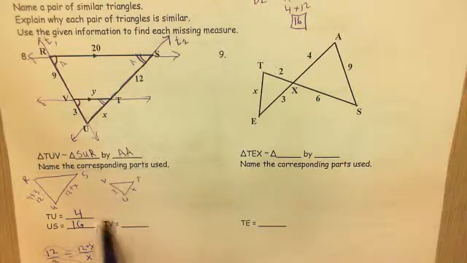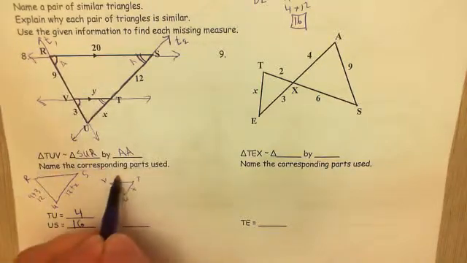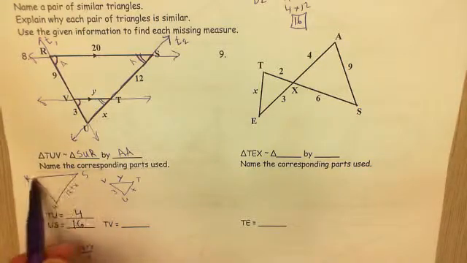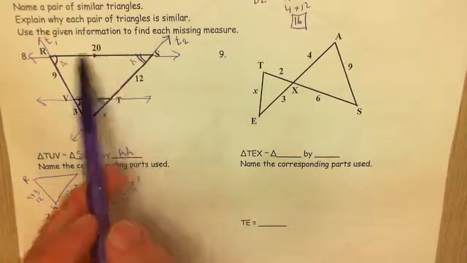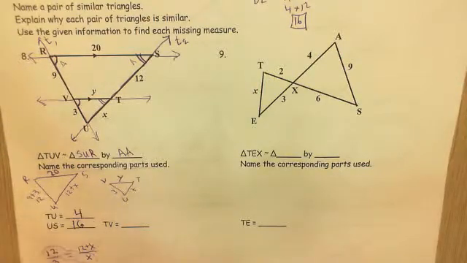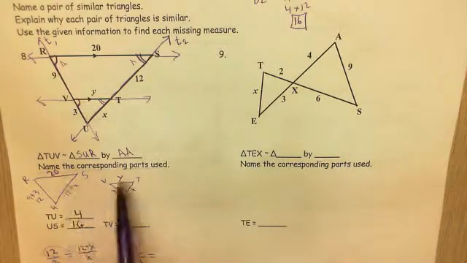Then finally we've got to find TV. Now TV, if you go back to your drawing, that's the Y up here. So that's this top piece. The matching would be RS, and in the drawing RS was 20. So this is a much simpler proportion. I'm going to use the original 12 and 3 again, just like we did on the first one. You can use it as many times as you need to. And then for this other ratio, we're going to do 20 to Y.